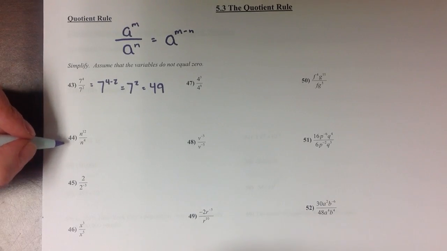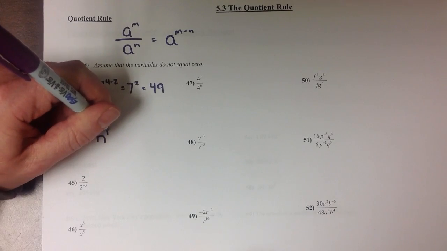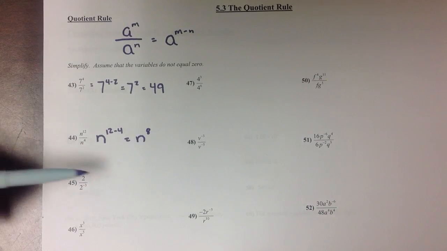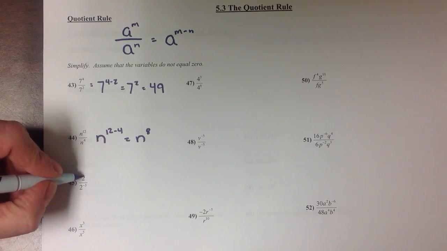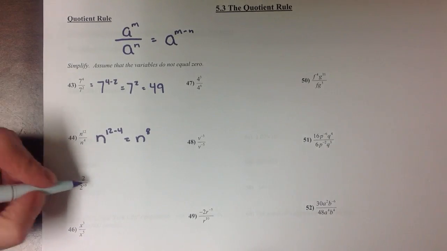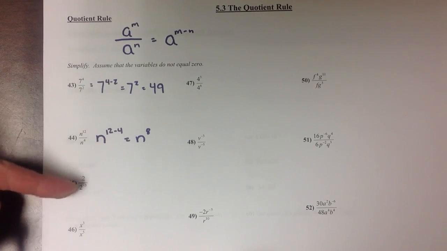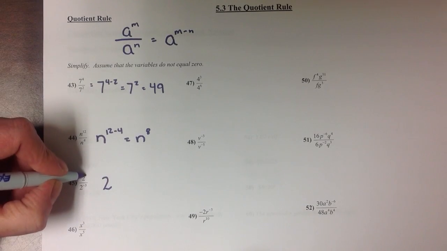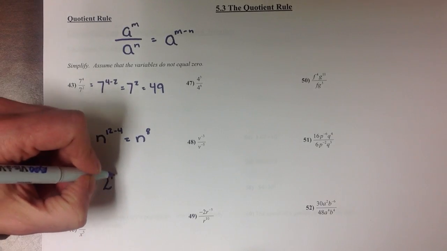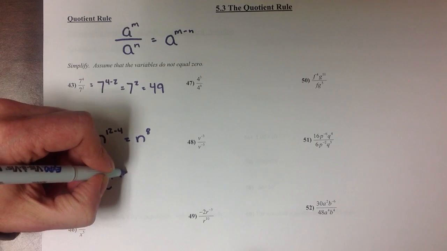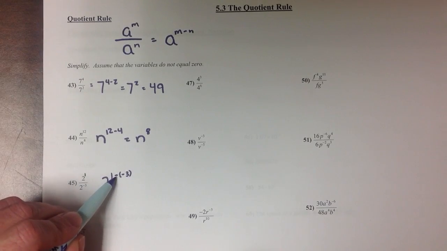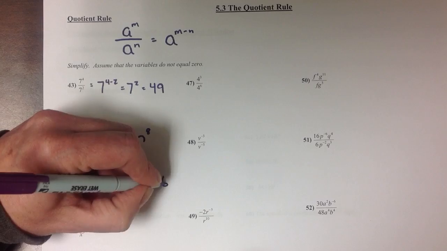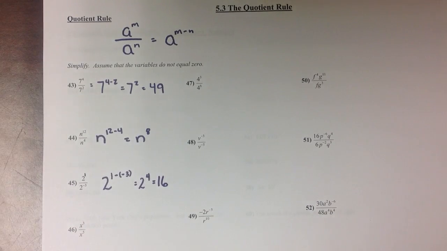Doing that when letters are involved is still going to look the same way. n to the 12 minus 4 is the same as n to the 8. This one gets a little bit trickier though, because with subtraction of negatives you have to remember the rules about operating with integers. So this one says 2, remember that 2 has a power of 1 on it, 2 to the power of 1 minus a negative 3. Well, 1 minus a negative 3 is going to be 2 to the 4th, or 16.